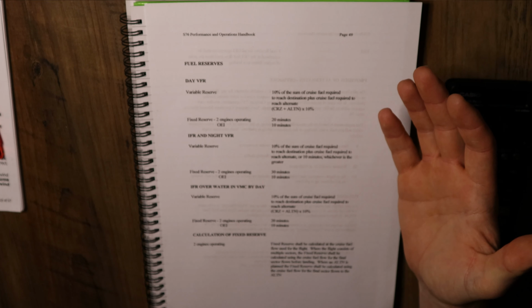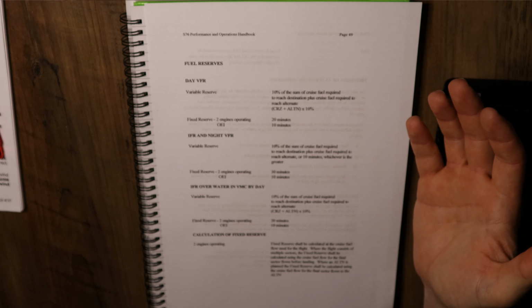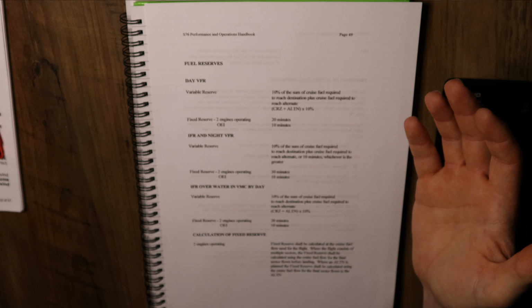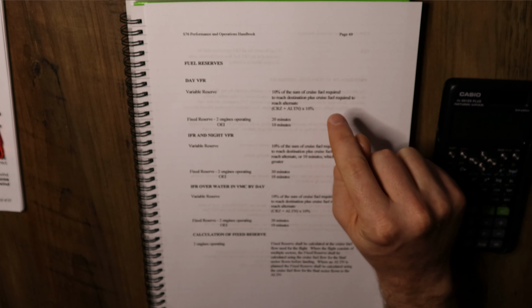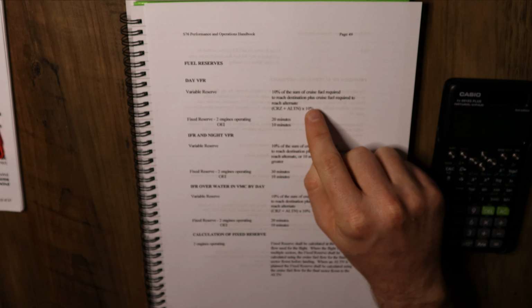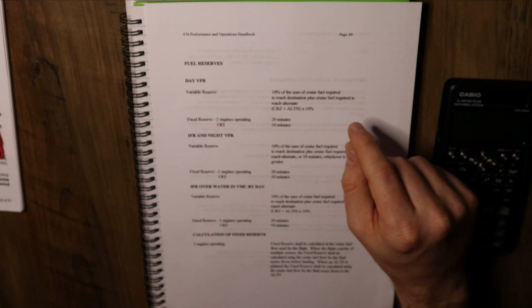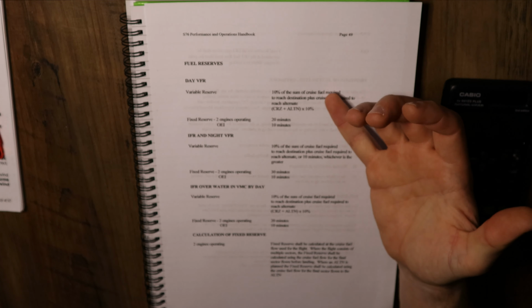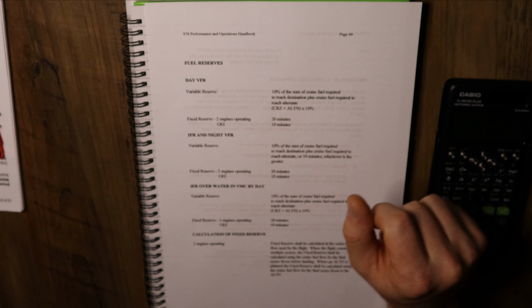Variable reserve, 10% of the sum of cruise fuel required to reach the destination plus cruise fuel required to reach an alternate. So cruise plus alternate. Also keep in mind that that does also include your climb. So they're including the climb in your cruise fuel. So really in my mind, I think, well, there's 3 things I actually need to add. Climb plus cruise plus alternate for 10%.